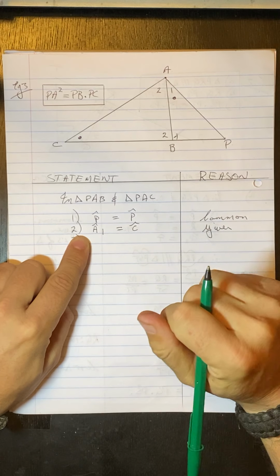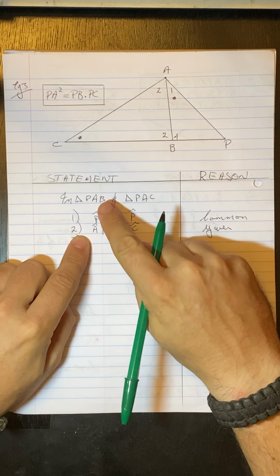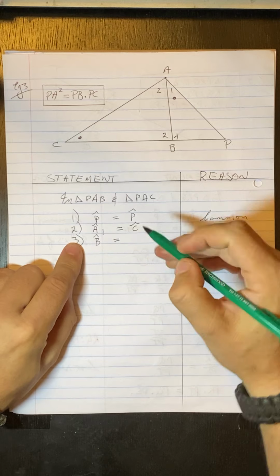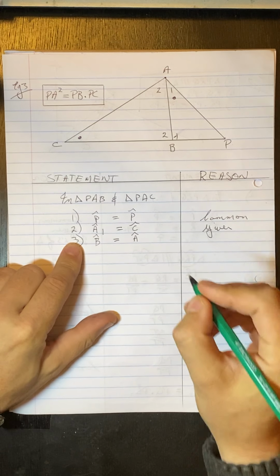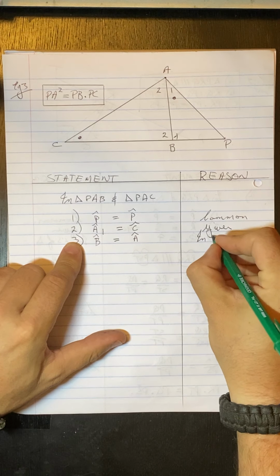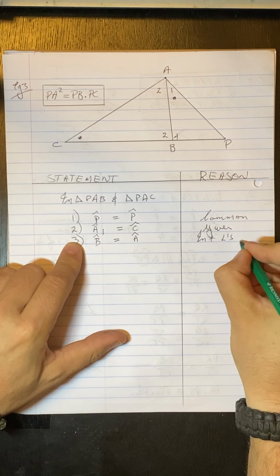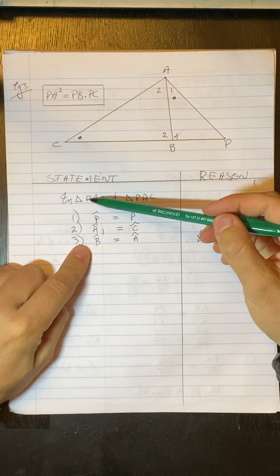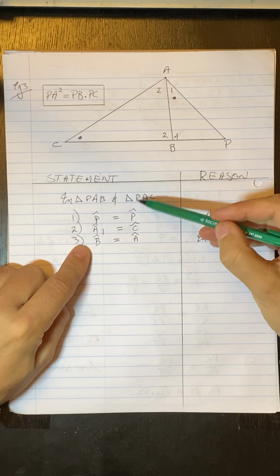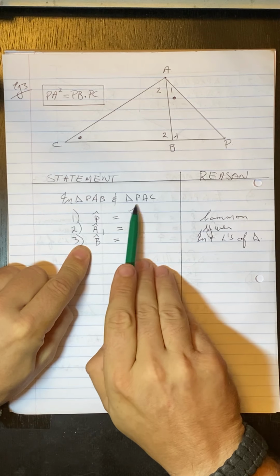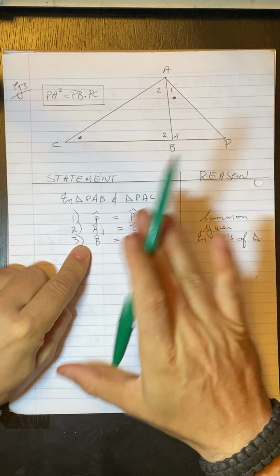Now I can figure out what my third angle should be. So I have a PA, I need a B, will be equal to, I have a PC, so I need an A over here. And that reason is interior angles of triangle. Okay, so the thing to notice here is you can see PAB, PAB, that was the same. Here we have PAC, but we're getting out PCA. So like I said, this order in the beginning doesn't make any difference.